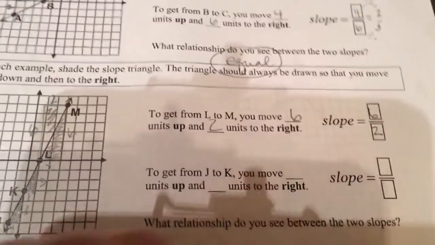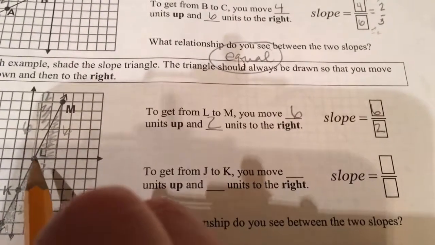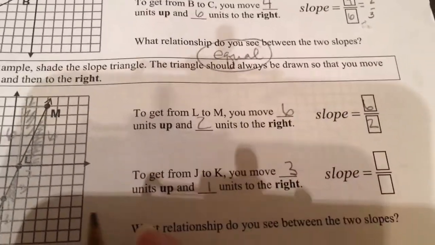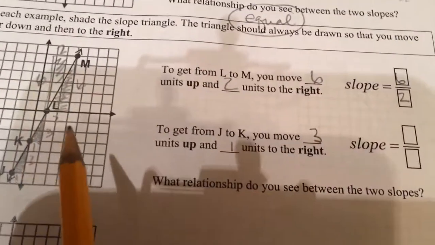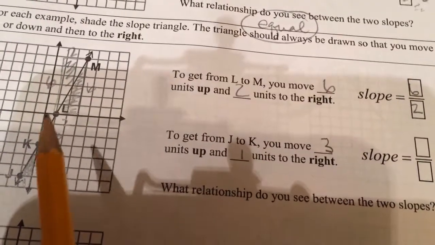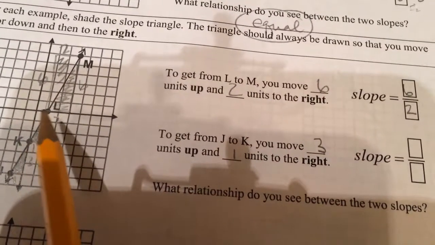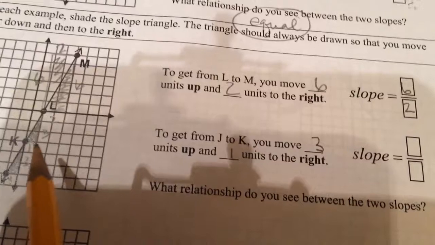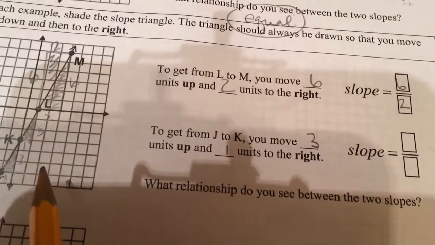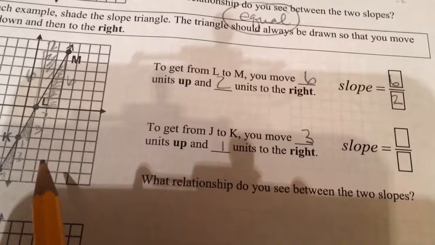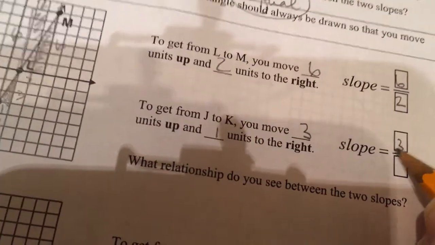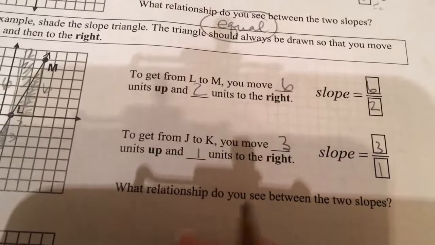From J to K, I moved 3 up and 1 to the right. So again, 3 and 1. Again, I shaded my triangle on the other side, so it could be over here, but it's still the same thing. My horizontal change is 3, and my vertical change is 1. Really it doesn't matter what side you draw the triangles on, just that you know how to draw them and use them to find slope. So 3 to 1.